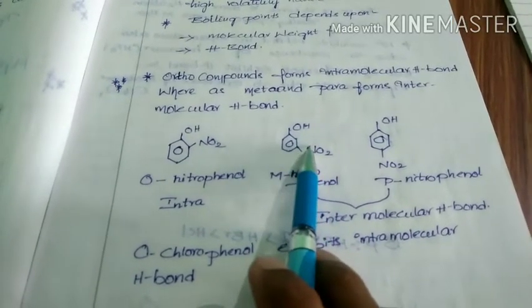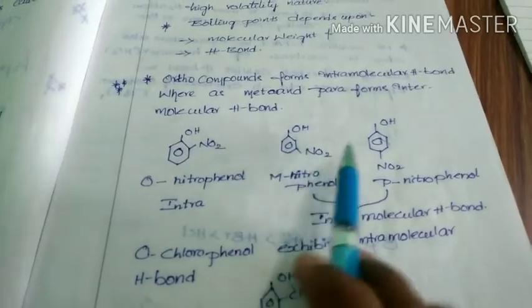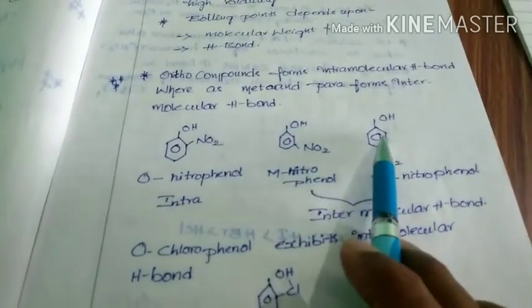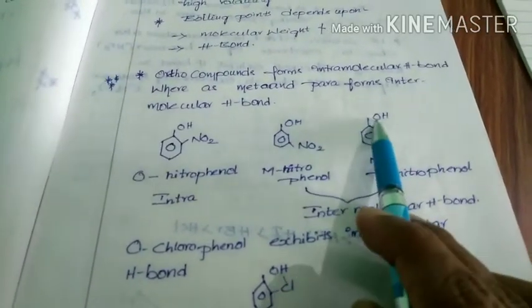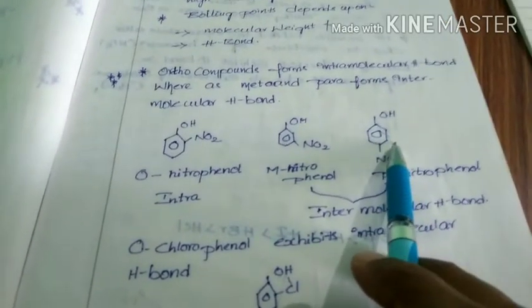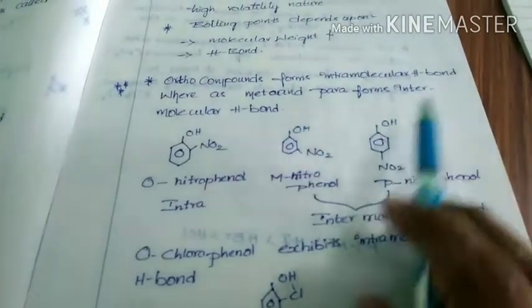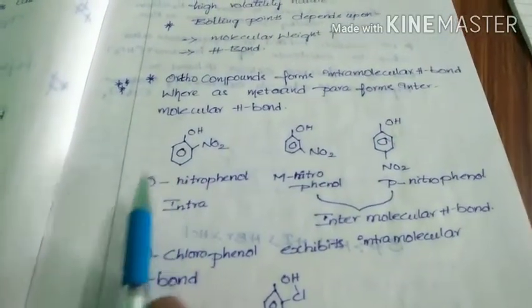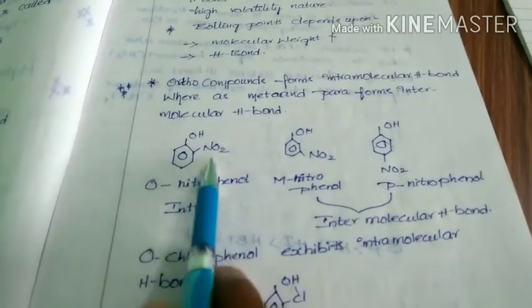Already hydrogen bond is weak. Here a gap is present, that means the distance is more, so it cannot form intra. Here the distance is very far, so it cannot form intramolecular hydrogen bond. That means between this oxygen and this hydrogen, there is no chance of hydrogen bond. In case of meta and para, no intramolecular hydrogen bond. But in case of ortho, intramolecular hydrogen bond is present. Why? Because these two groups are present at adjacent positions.